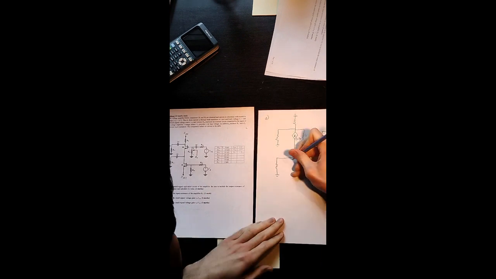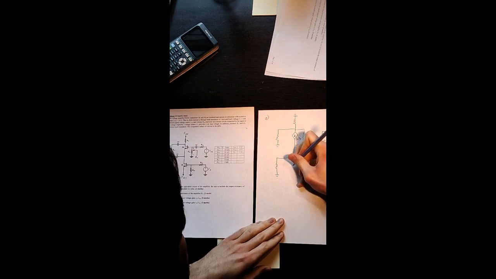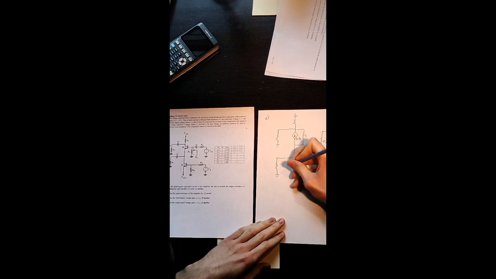Just copying down from the question. This is Vsig. This is Rsig. And this is RG1. Okay. And down here is M2.